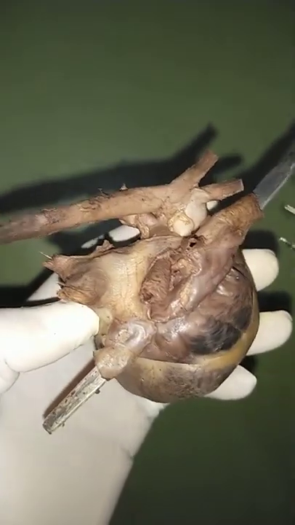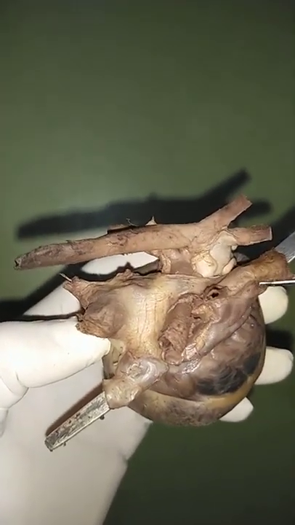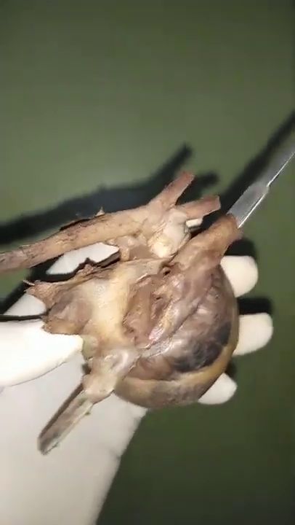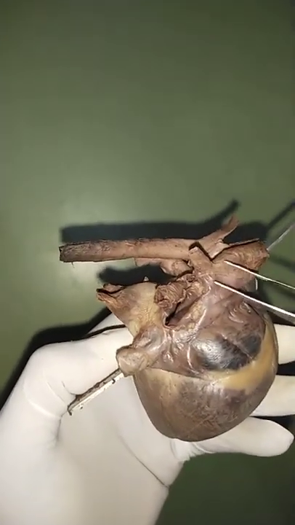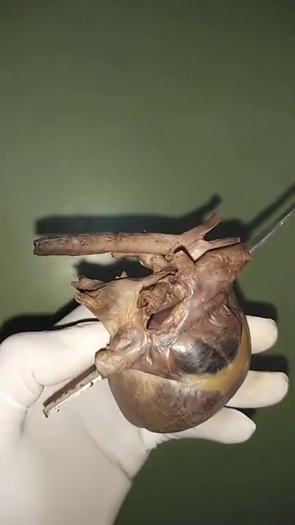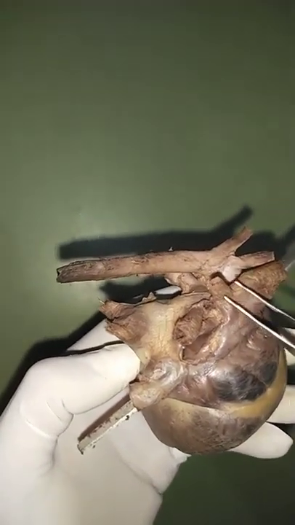This, as I said earlier on, is the cranial vena cava. What we see here, the vessel attaching to it, is the azygos vein.